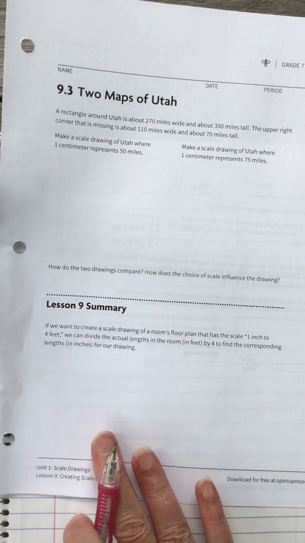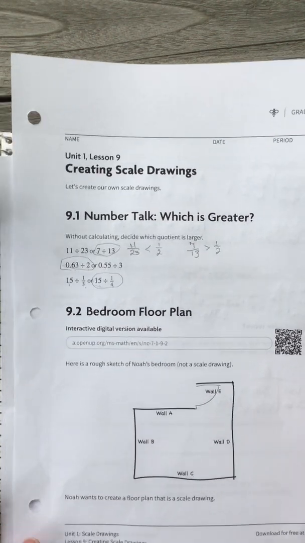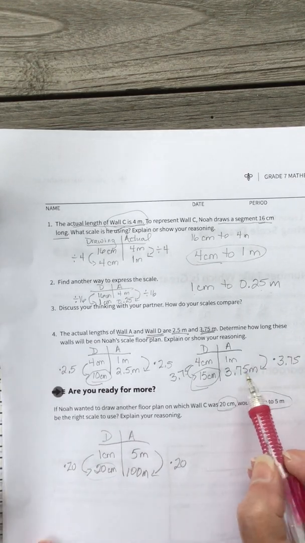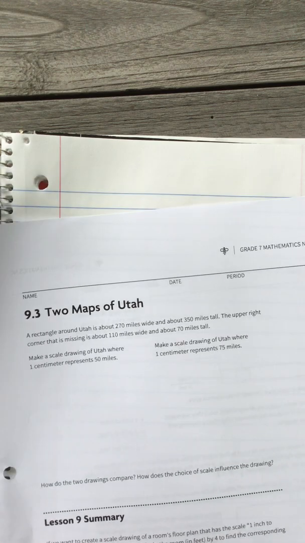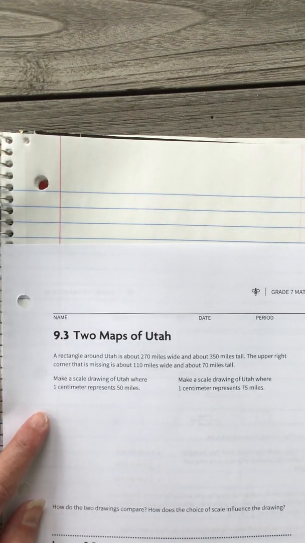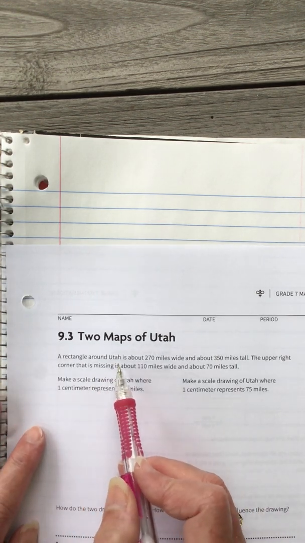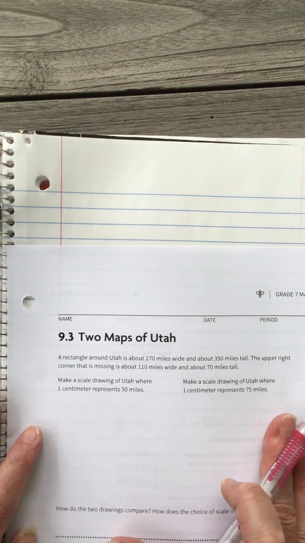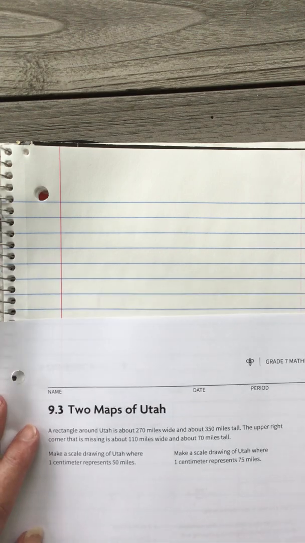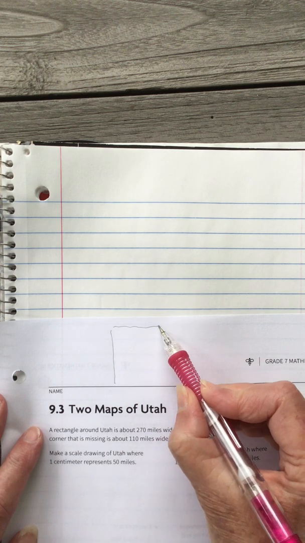All right, so our next thing is, we talked about how to go from the drawing to the actual, or the actual to the drawing. And this one we're going to go the actual to the drawing again. We're going to use the same method. We're going to talk about using a table. So it says a rectangle around Utah is about 270 miles wide and about 350 miles tall. So actually Utah looks something like this.